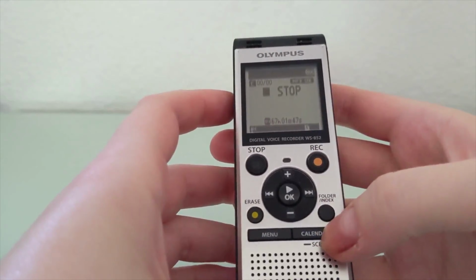This is a video introduction to using a digital recorder. The power switch is on the right side of the device.